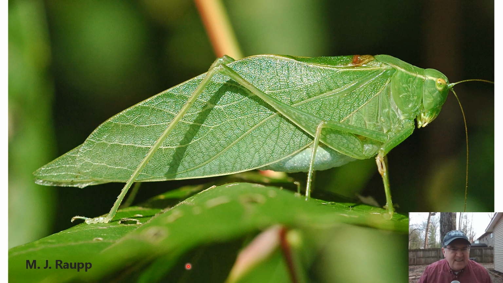I can't tell if this is a male or a female. Sometimes the females have extremely elongate ovipositors. You could see it coming out the back end. This could actually be either. But same story. Communication via stridulation by the two forewings moving against one another. Some of these have tremendous coloration patterns that help them camouflage. These guys can, of course, become extremely large.